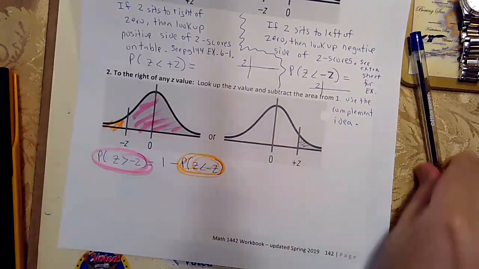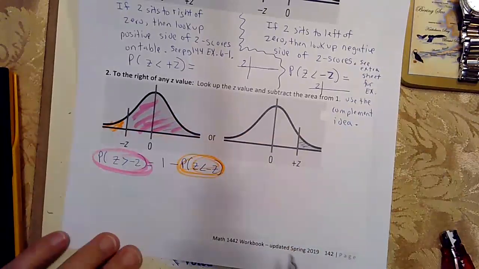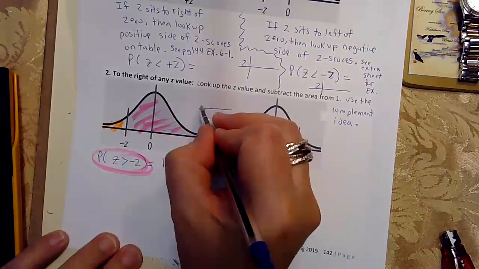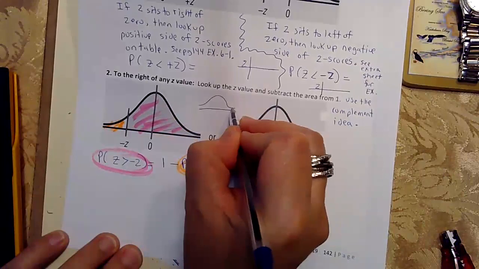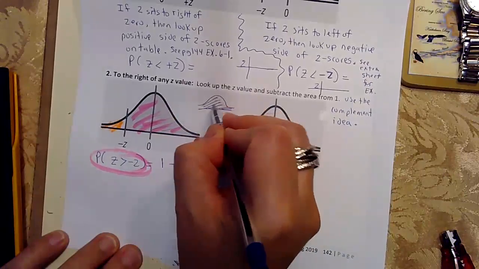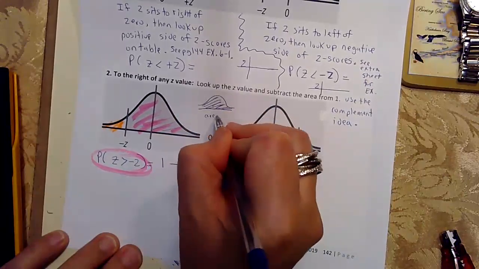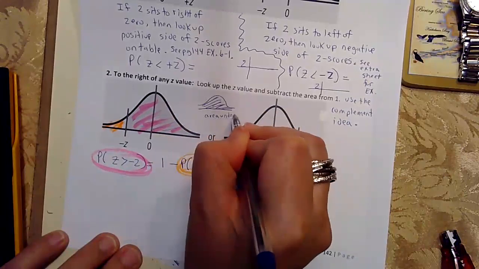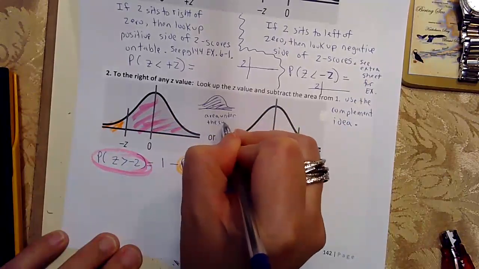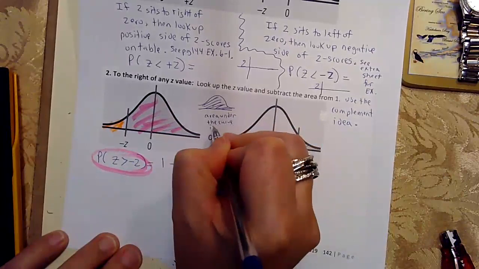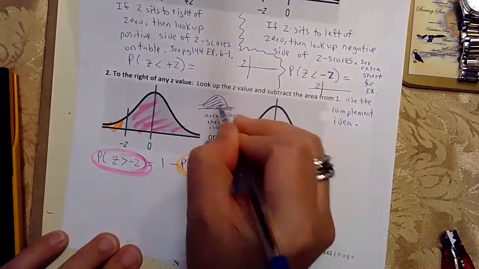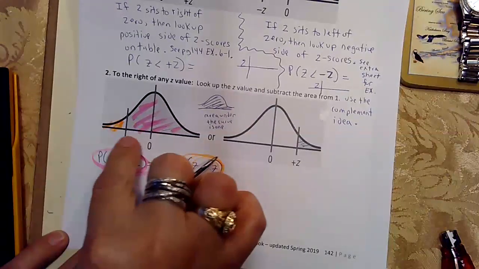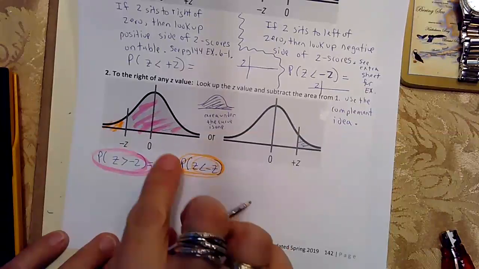The reason they use 1 is because remember the whole area under the curve is 1. So this whole area 1, take away this little piece here, will leave you with this pink region.